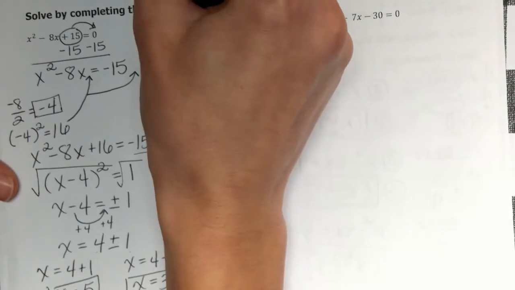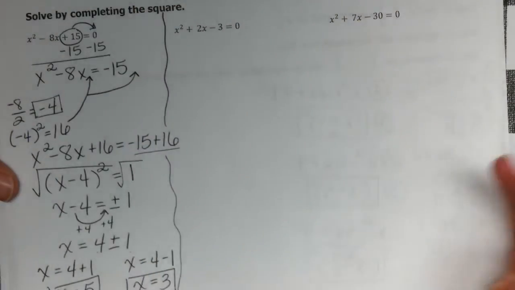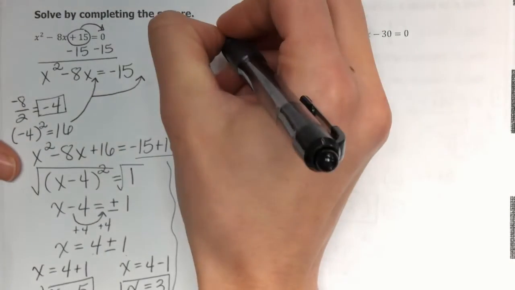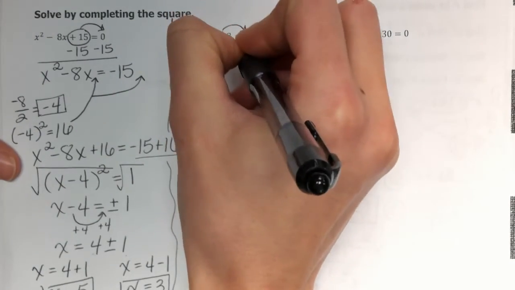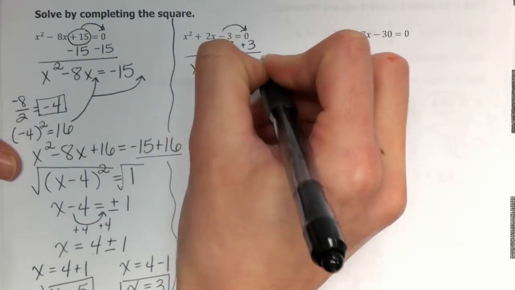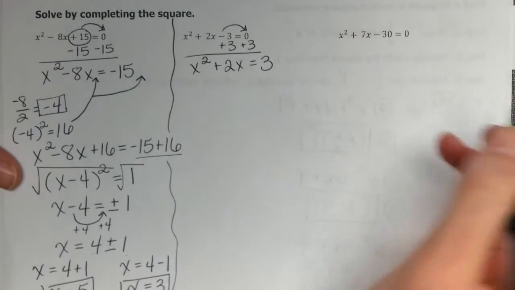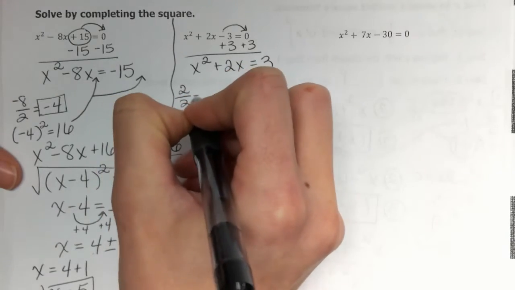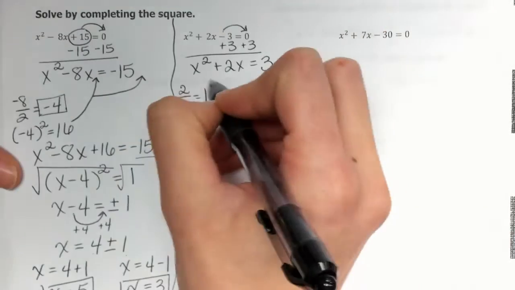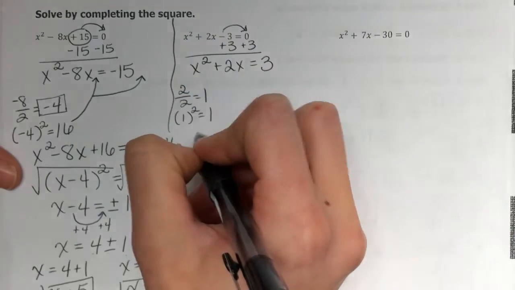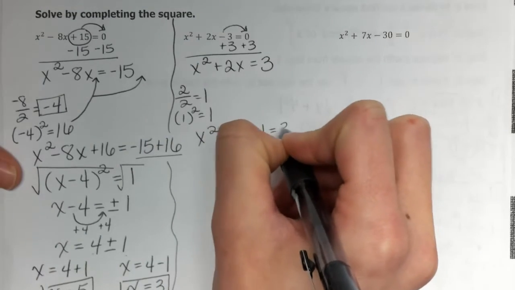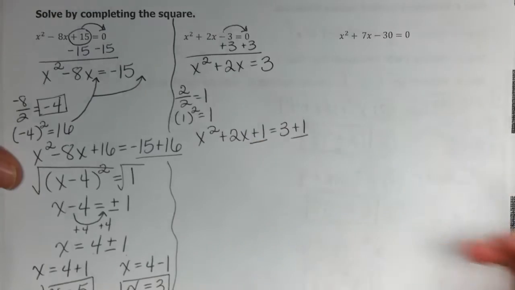Okay. So if I have x squared plus 2x minus 3 equals 0, it's going to be x squared plus 2x equals... I'm going to add 3 to both sides. So x squared plus 2x equals 3. Then I can take that 2 and divide it by 2, which is 1. Take 1 and square it. It's 1. So then when I add that to both sides, I have x squared plus 2x plus 1 equals 3 plus 1. Remember that you add it to both sides. Yes.